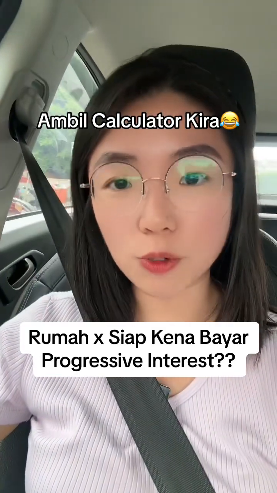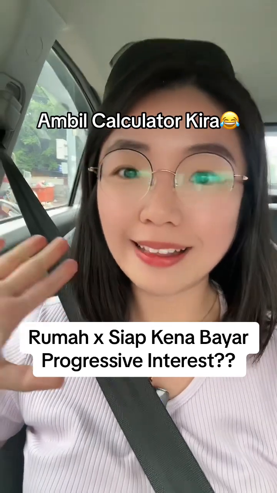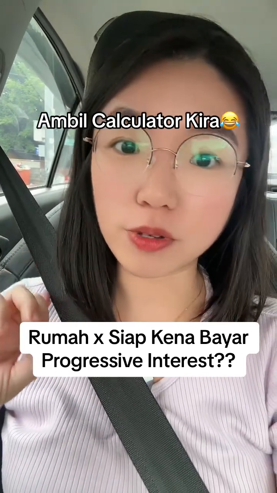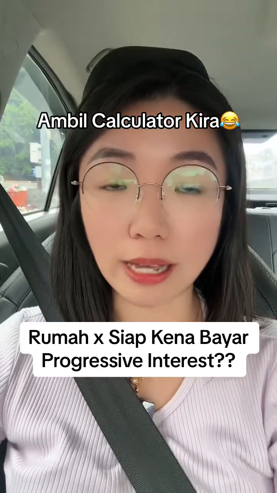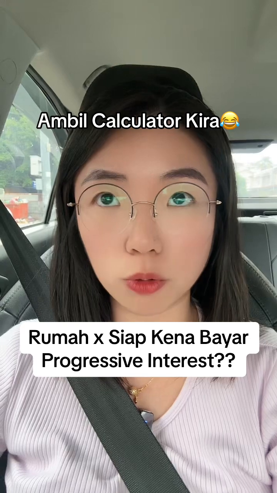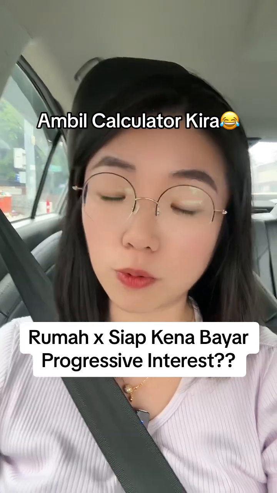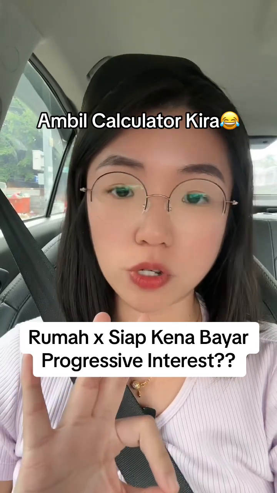Hello, sudah beli satu rumah tapi tak tahu apa itu progressive interest and how much we need to pay. Take out your calculator. Today we are going to do some calculation. So for example, let's say the house you purchase is 600,000. Then the money commitment I think after 4 years is about 2,390 to 2,400. This is for 35 tahun loan dan interest rate 4%.